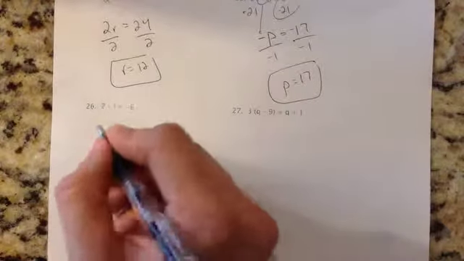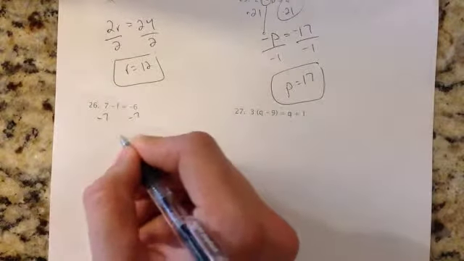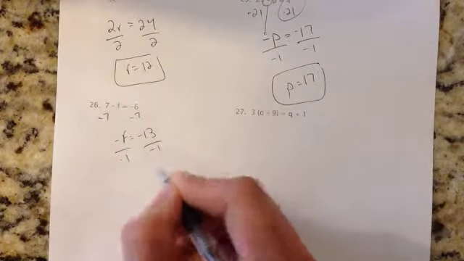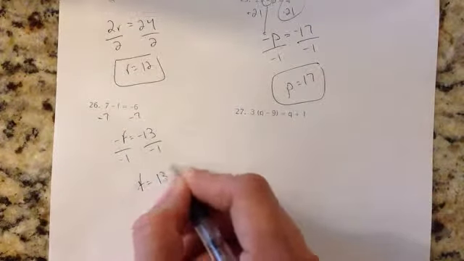26. F, same deal. Pull that 7 from both sides. Negative f is equal to negative 13. Divide both sides by negative 1. And we'll get f is equal to positive 13. All done.